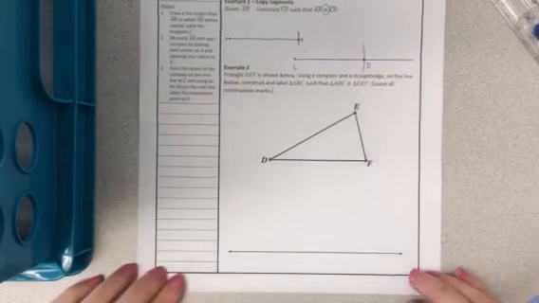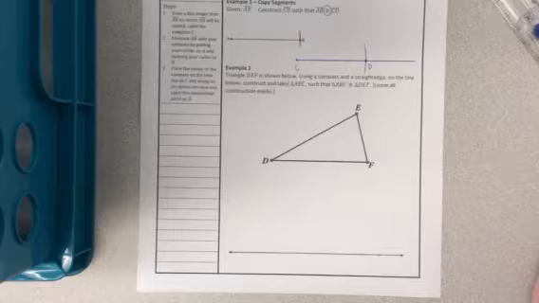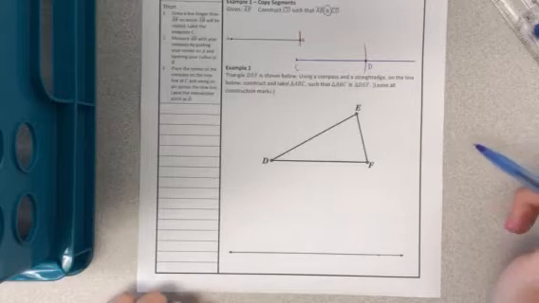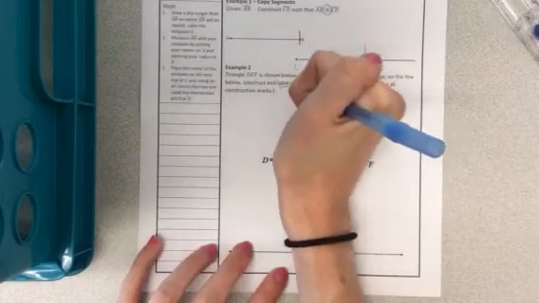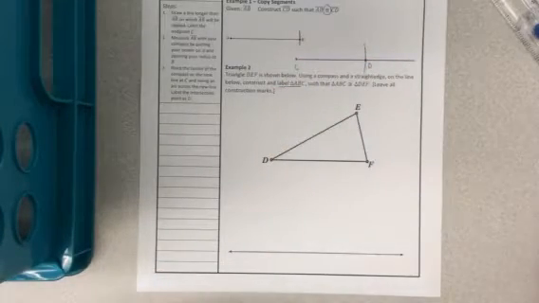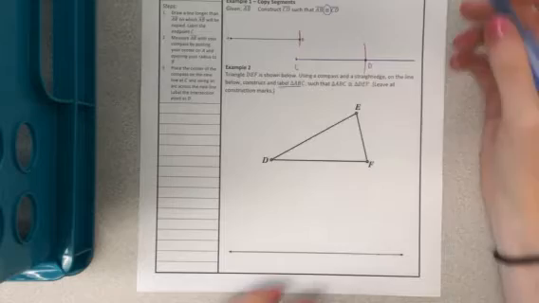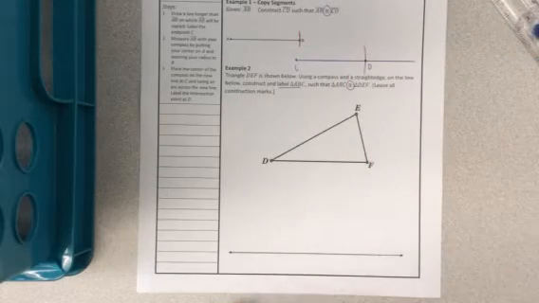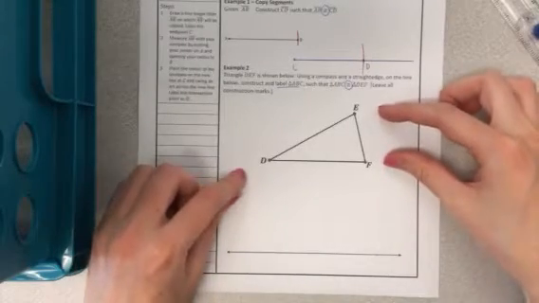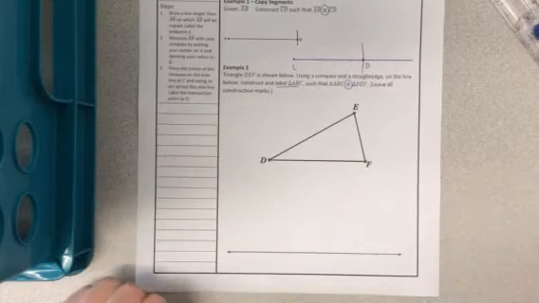Example 2. Triangle DEF is shown below. Using a compass and a straight edge on the line below, construct and label. So that's important. A lot of times students will just construct it and they're not going to label it, and you would lose points there. Such that triangle ABC, again, is congruent to triangle DEF. So I essentially want to make a copy of this triangle down here on this line.